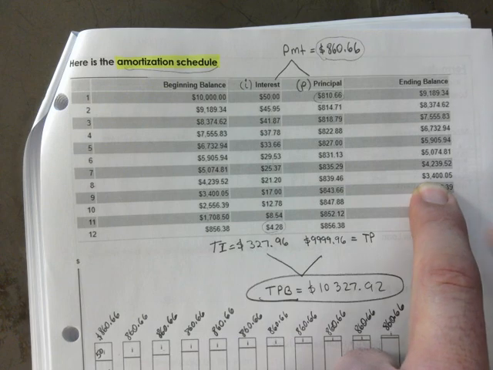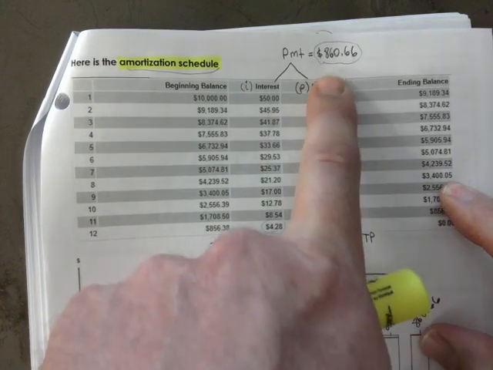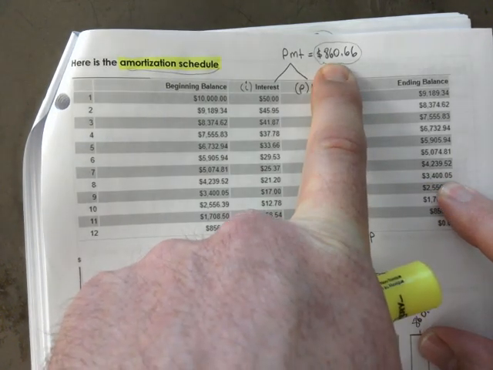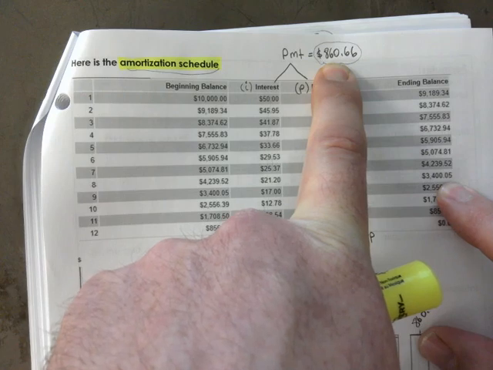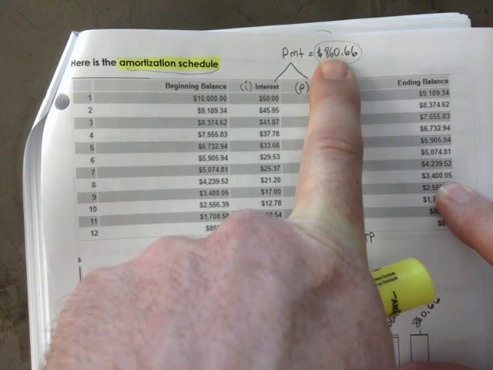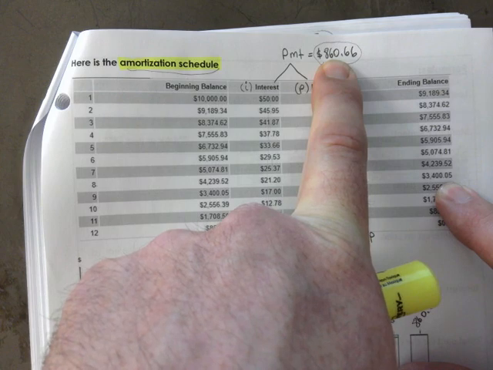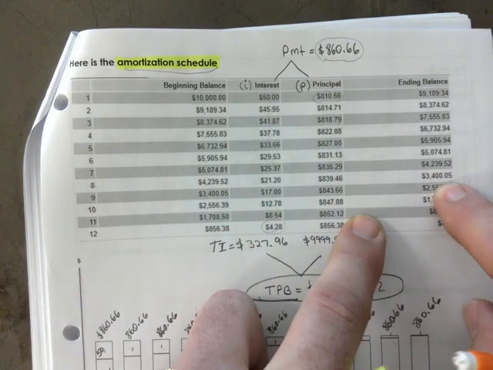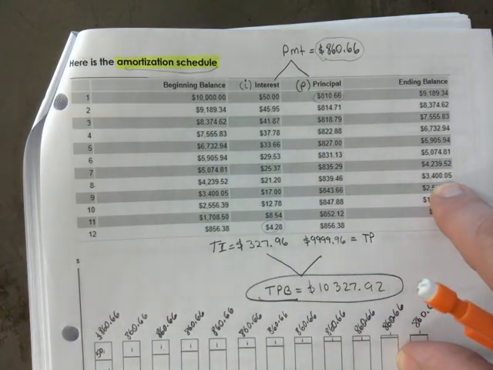The only thing that pays interest is your actual agreed upon payment. This payment pays some interest every time. Anything you put additionally does not pay interest.